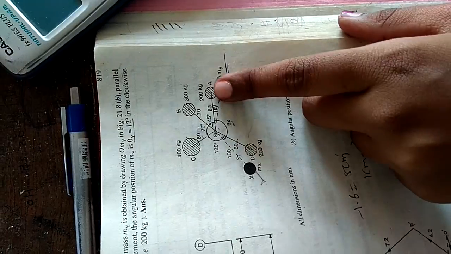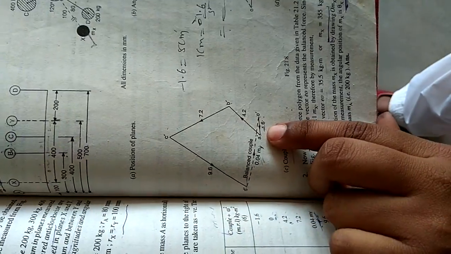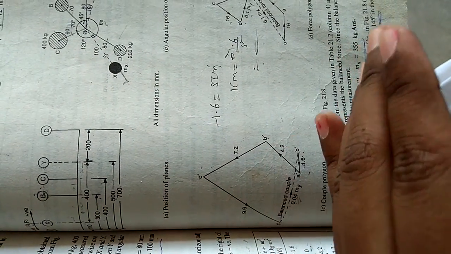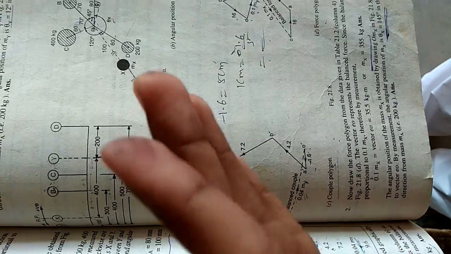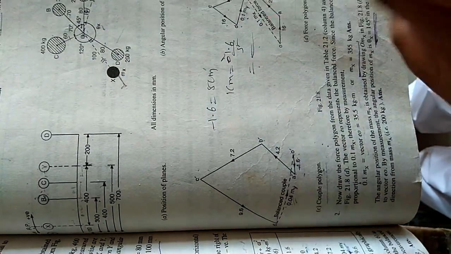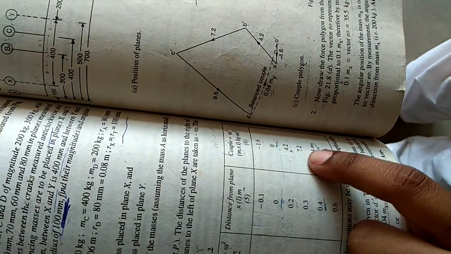For this, we know the angle between A to B is 45 degree, right? So for this A to B, if we keep the set square and draw a 45 degree angle, and draw a 4.2 mm line. After that, from B to C it is 7.2.